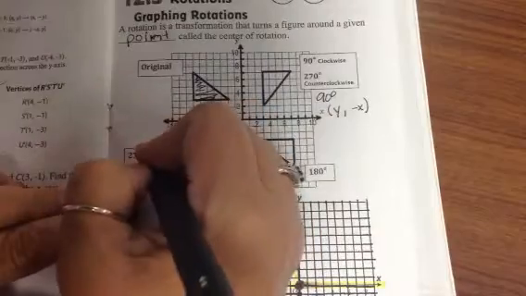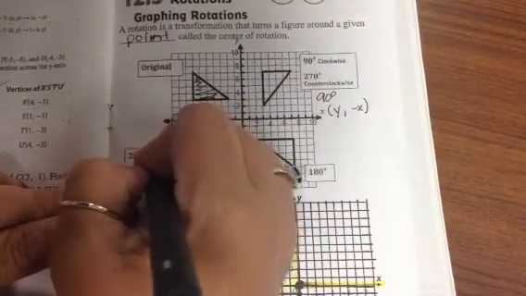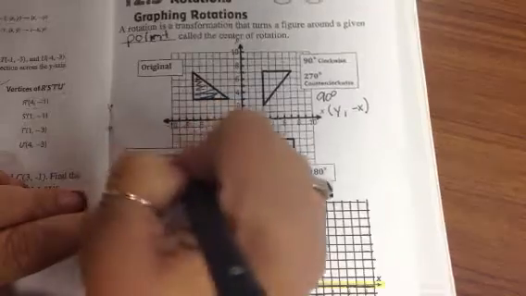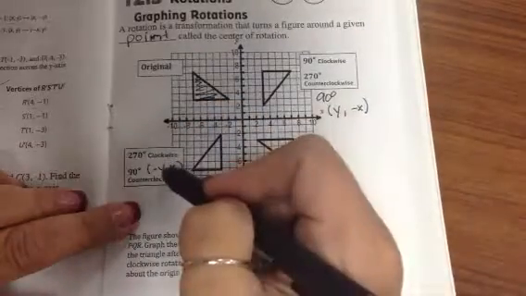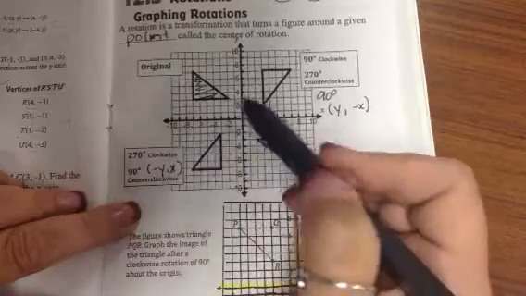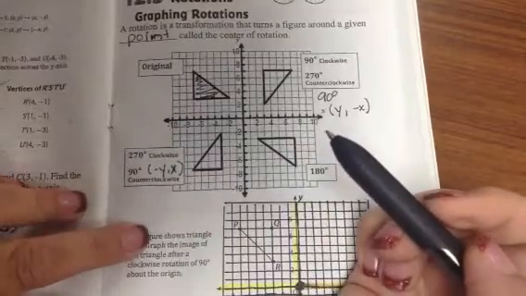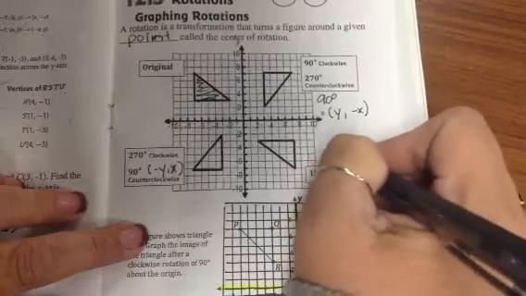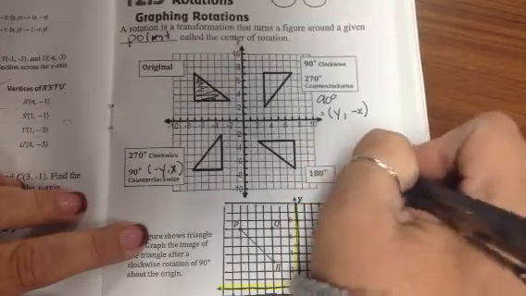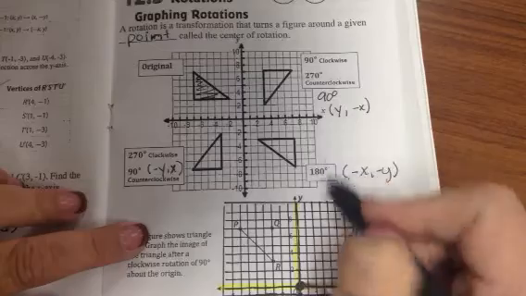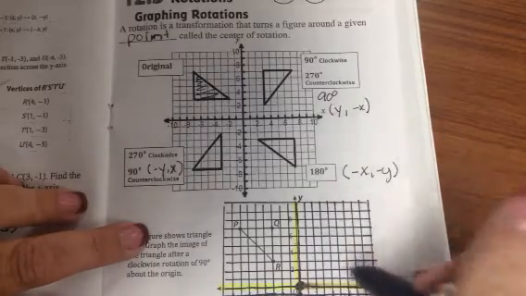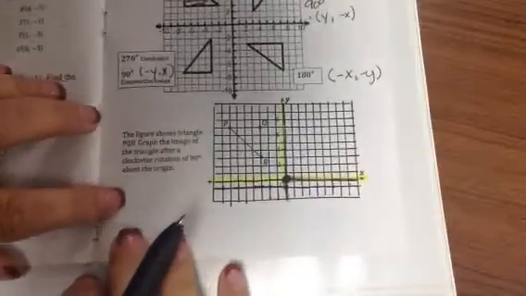If you're moving counterclockwise 90 degrees, it's going to be a little bit opposite. They're still going to change, they're still going to flip, but your Y is going to be the one that is going to change signs and your X is going to stay the same. For 180 degrees, it is always negative X, negative Y, which means both of them stay in the same place, but they change signs. And we're going to work on this as we do this.